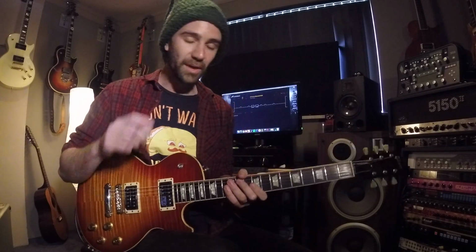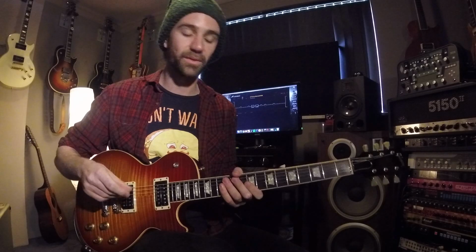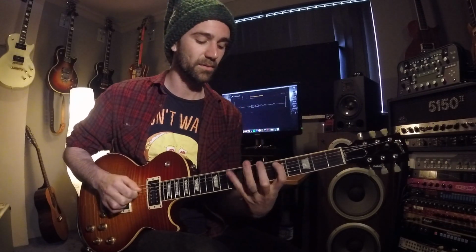Now, what happens when we do that with an Ionian mode? So A major, without 2 and without 6. So this is fundamentally different to a major pentatonic. Sorry, that's not it.